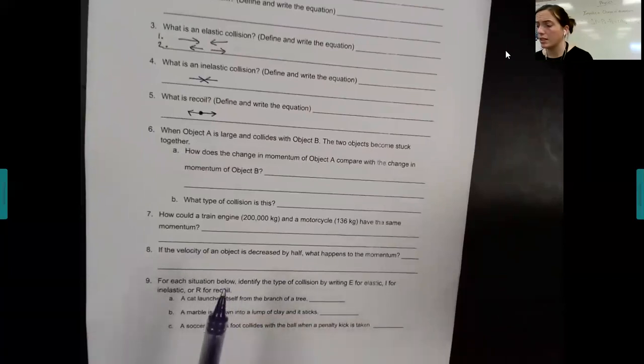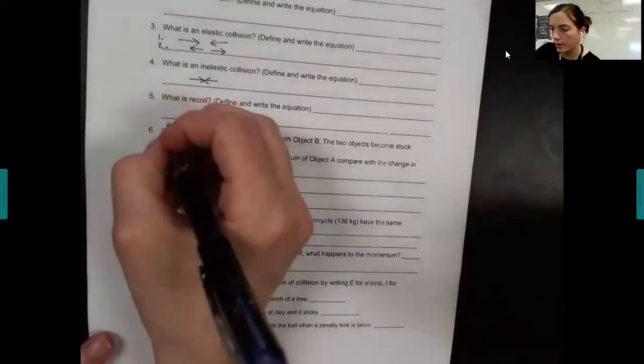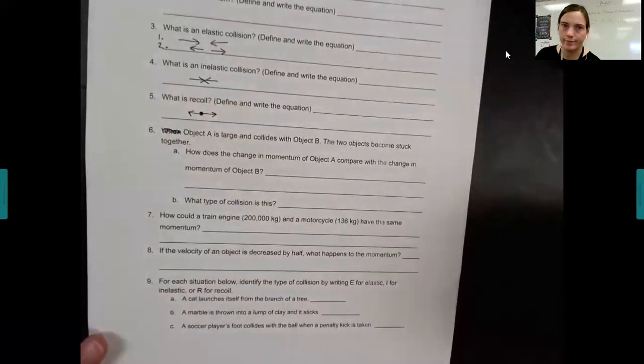Number 6, I apologize, there are errors on this. Object A is large and collides with object B. The two objects become stuck together. How does the change in momentum of object A compare with the change in momentum of object B? All right.